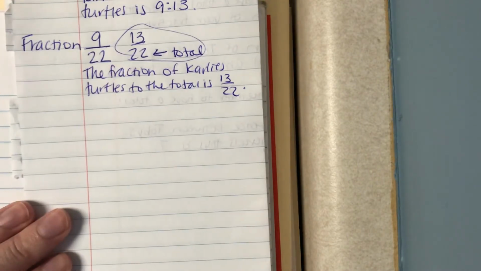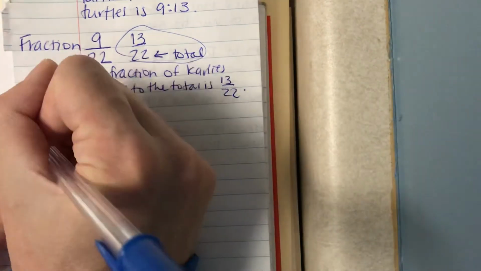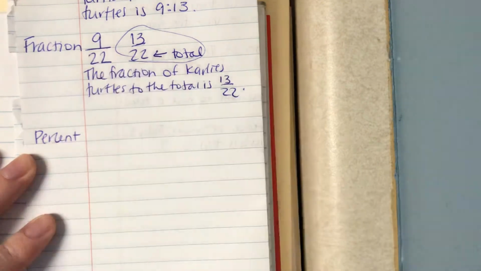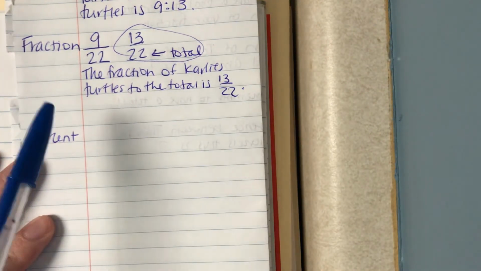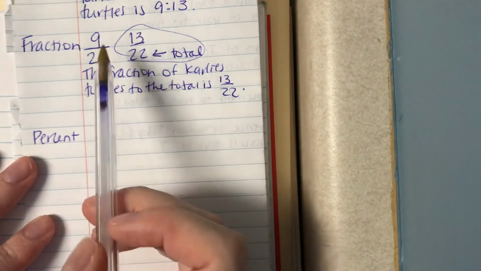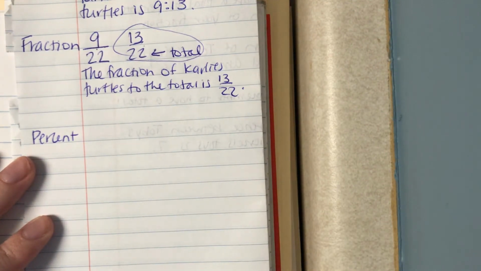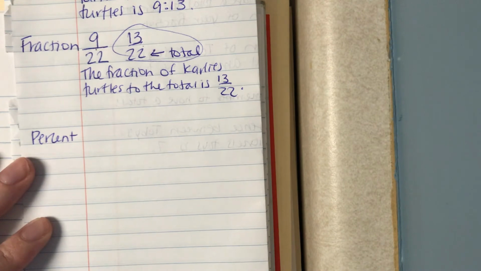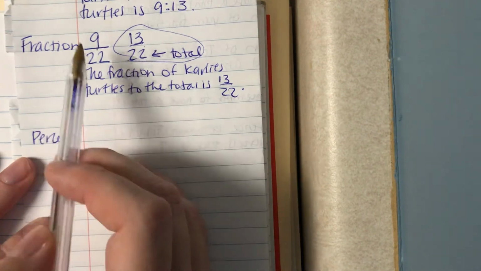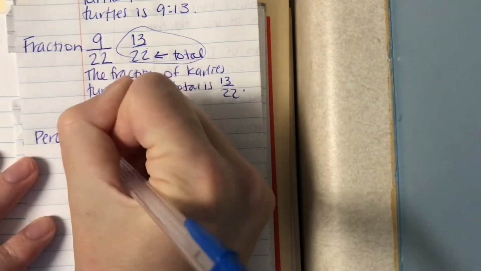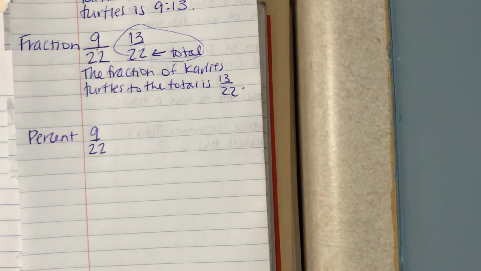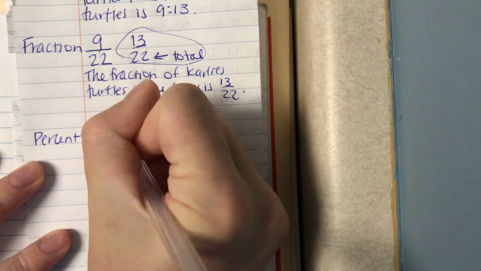All right, next one I'm going to do is percent. When you're doing a percent, basically you're using the fractions. I can choose to use my 9 over 22 fraction or my 13 over 22 fraction and just turn it into a percent. For a percent, you have to have the total on the bottom as well. I think I'm going to do Jenny's this time. So I'm going to change 9 over 22 into a percent. In my calculator, I'm doing 9 divided by 22 equals, and that answer times 100. So I got 40.9%.